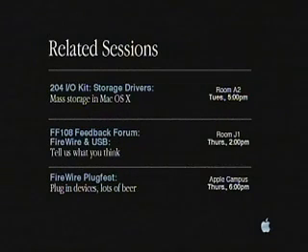Related sessions here at WWDC. Yesterday there was a very good presentation on storage drivers in IOKit. This is information that you'd need if you're writing or subclassing drivers for storage devices on FireWire. If you missed the presentation yesterday, I believe there will be a DVD series available from WWDC, so you can catch it there. Tomorrow at this same time, 2 o'clock, we will have our feedback forum, combined FireWire and USB.